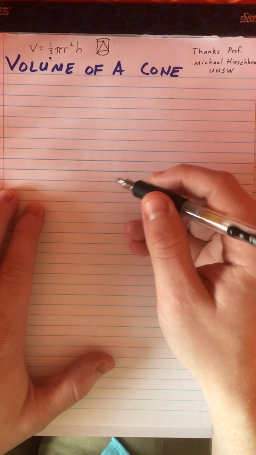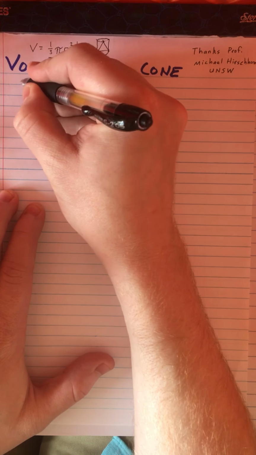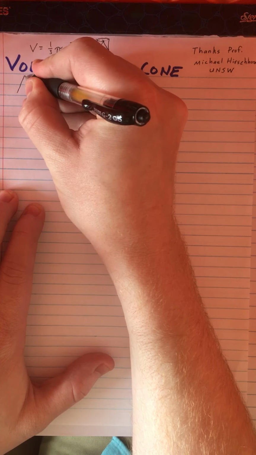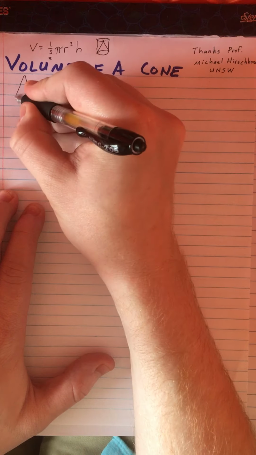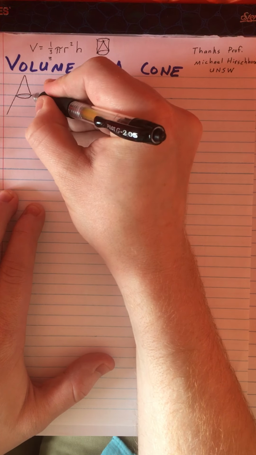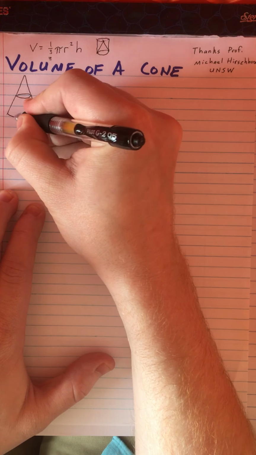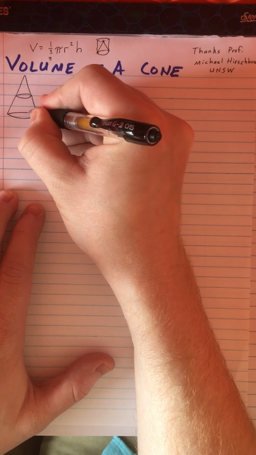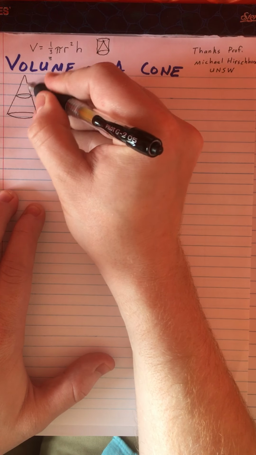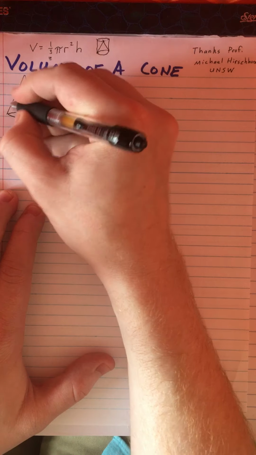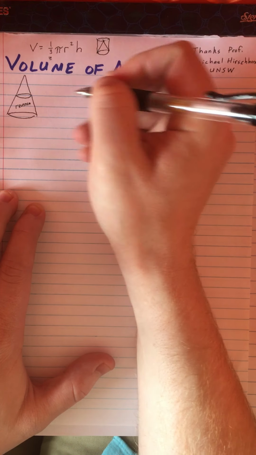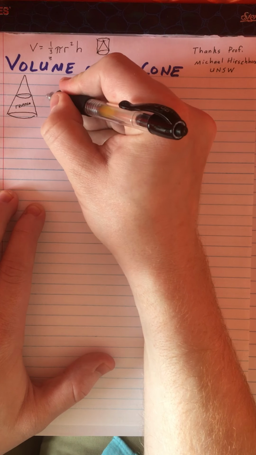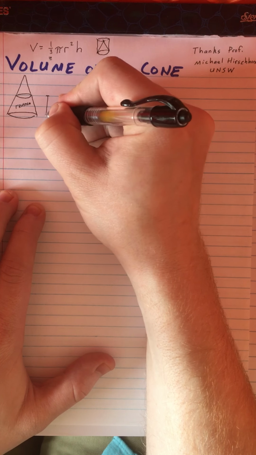So what Professor Hirschhorn did that was so clever is he didn't just look at the volume of a cone. He decided to look at the volume of a frustum. A frustum is the part of a cone that remains after you chop off the tip. So this part down here is the frustum. This particular frustum, we're going to say, has a height of f.